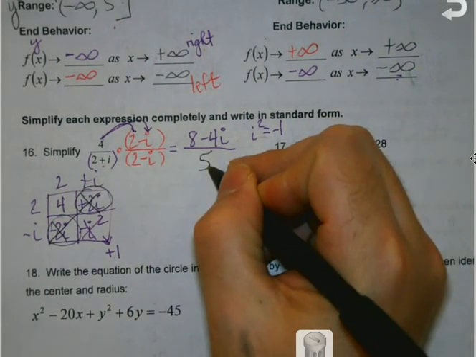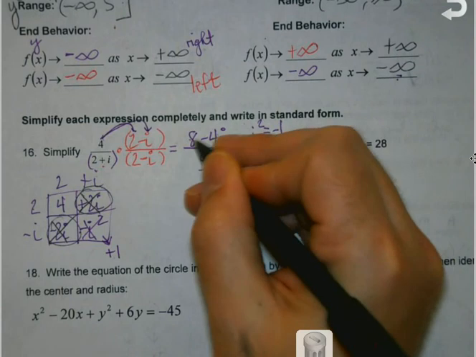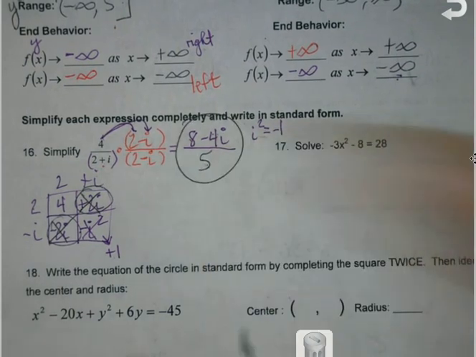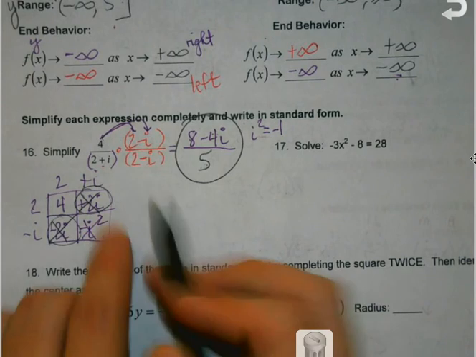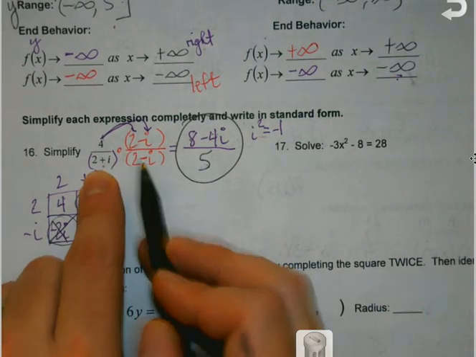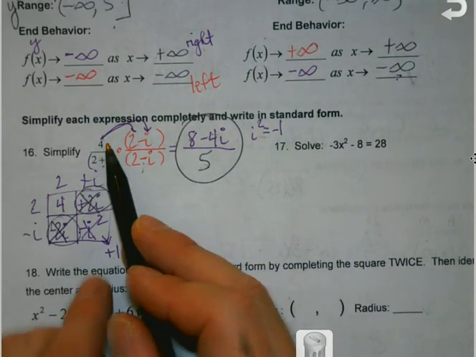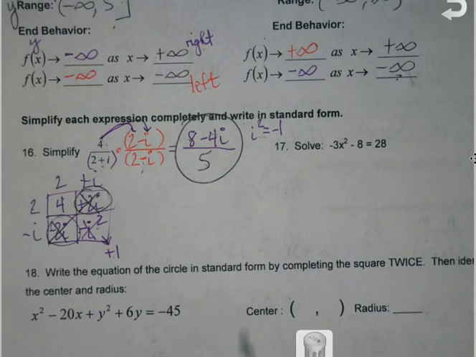No i left in the denominator. Nothing goes into 8 and 4 and 5. I'm done. But that's how I have to simplify this. It has to be switch the sign, distribute out if it's just a number up there. Otherwise, you've got to do the box. Got to do FOILing. Got to work it out.